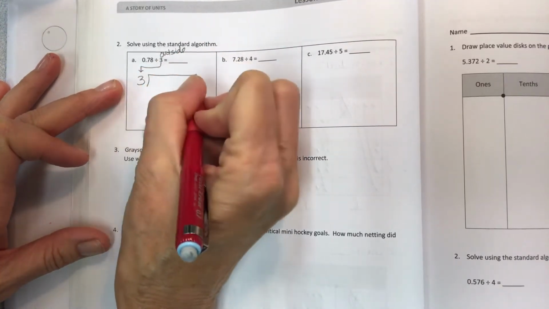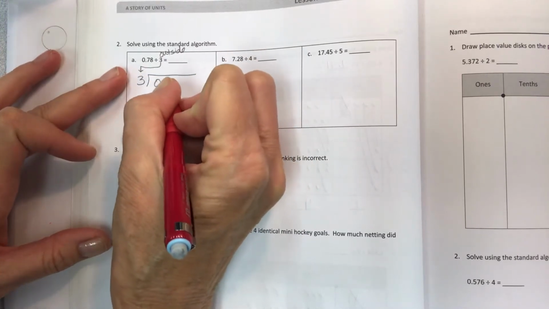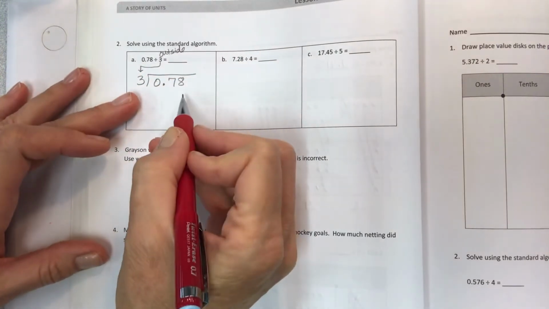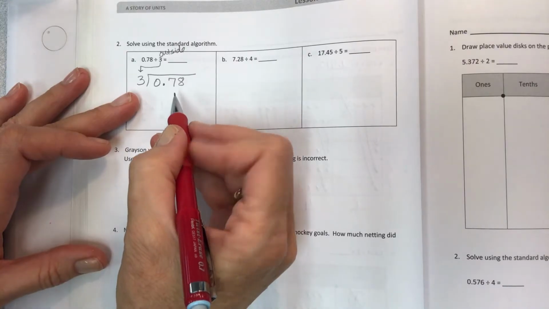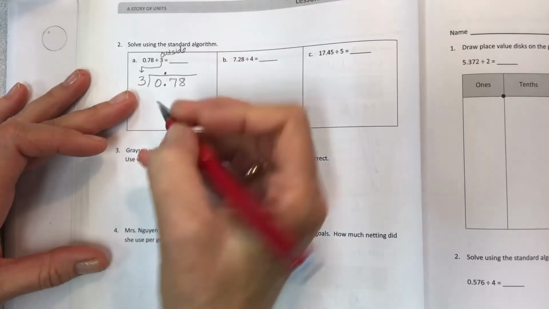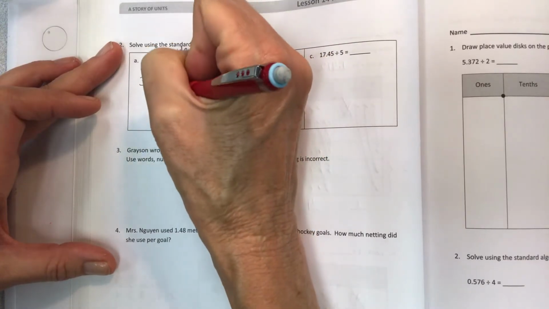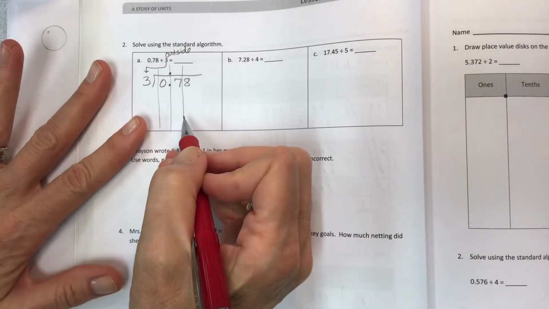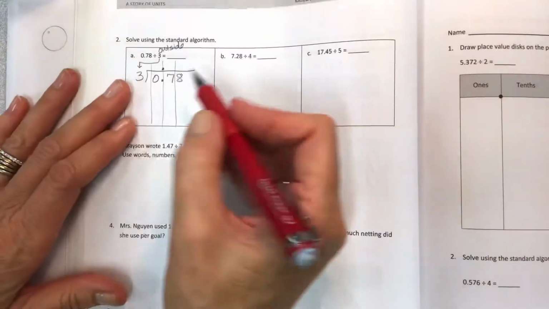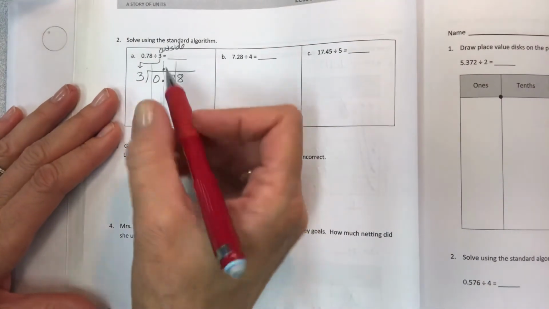This is the dividend, and it goes on the inside. Give yourself lots and lots of room. Okay, don't smash it all together. And remember that this is place value positions. Everything should be lined up. No wavy problems. Okay, that'll be a problem for you later.